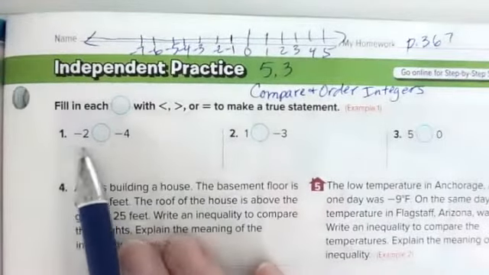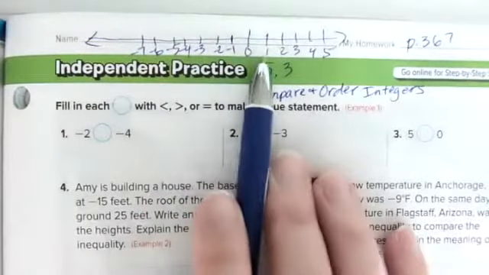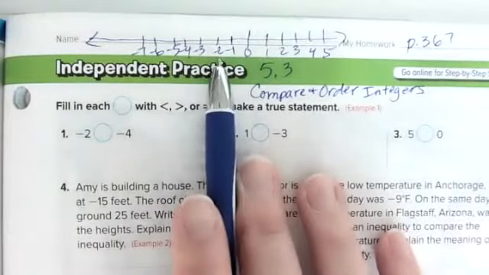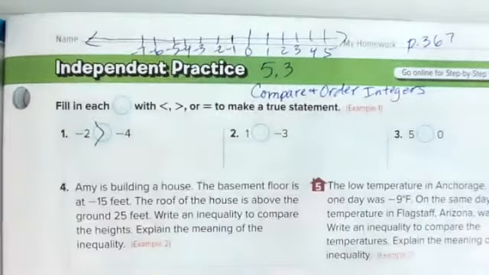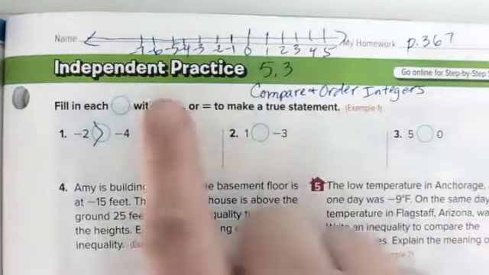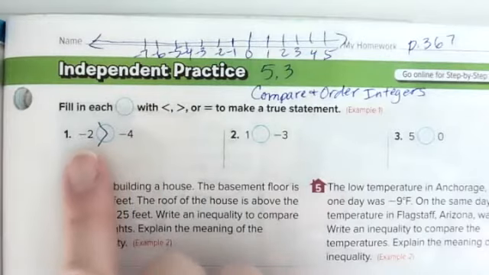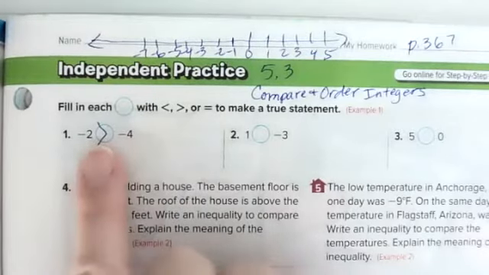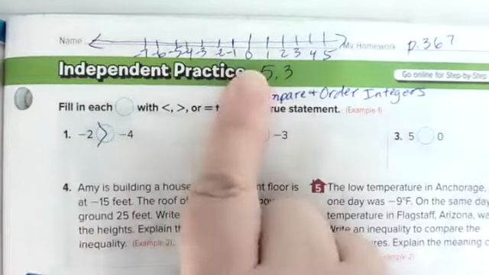So -2 is what than -4. If you think of here's our number line, -2 is farther to the right than -4. So we know that -2 is greater than -4. When both numbers are negative, if you just look at the absolute values, 2 and 4, the smaller absolute value is actually the bigger number because it's farther to the right.